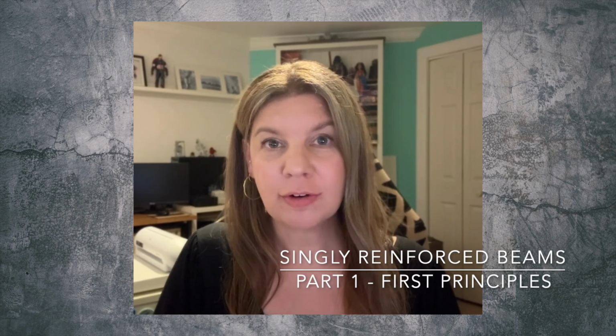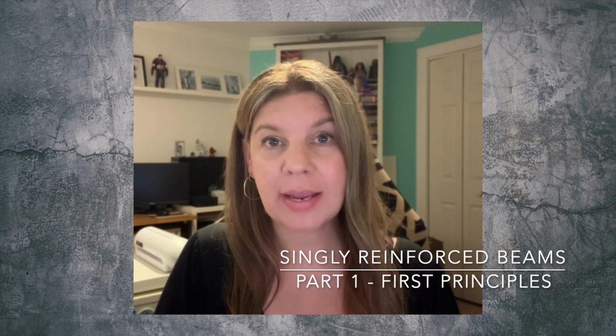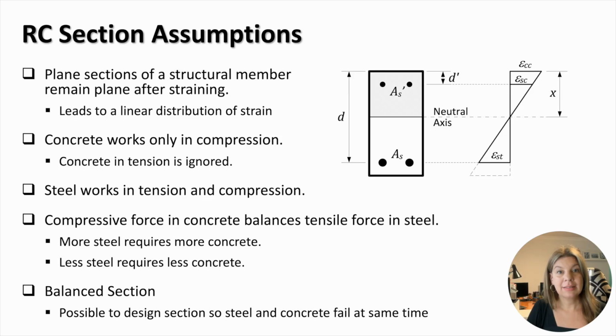To start this off, we're going to look at the principles and the assumptions made in order to design a reinforced concrete section. The design of reinforced concrete sections is based on several simplifying assumptions, which include the following. All plane cross-sections of a reinforced concrete member before deformation remain plane after deformation. This assumption is based on the simple beam theory and leads to linear distribution of strain in every cross-section.